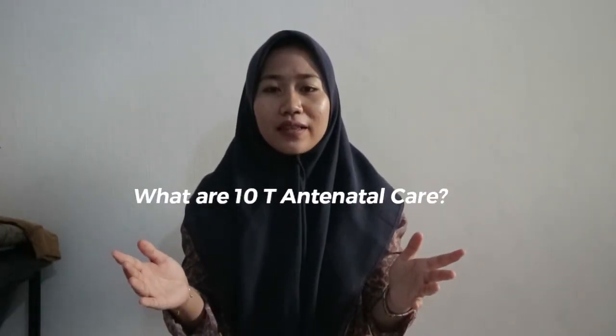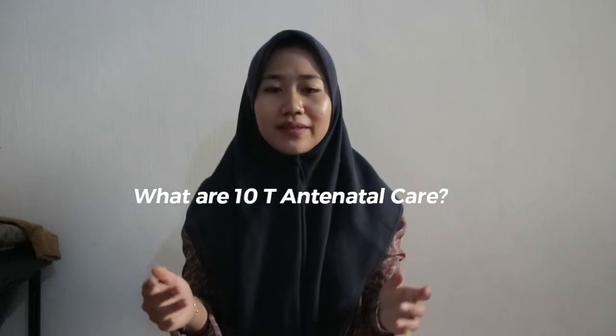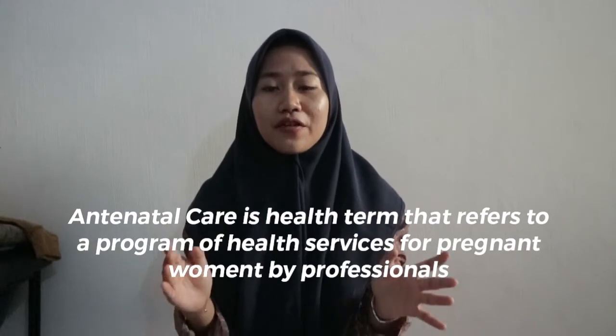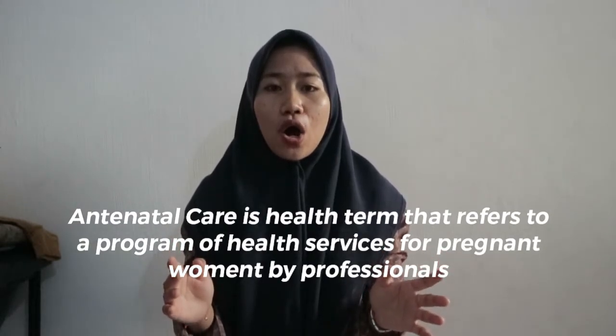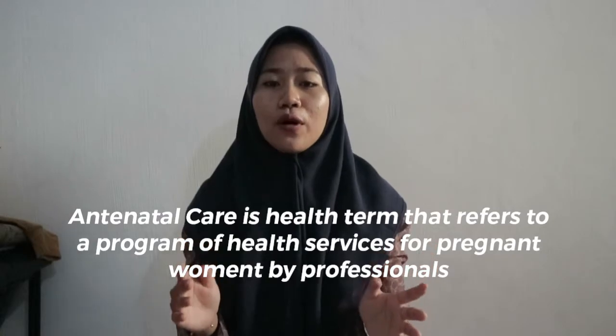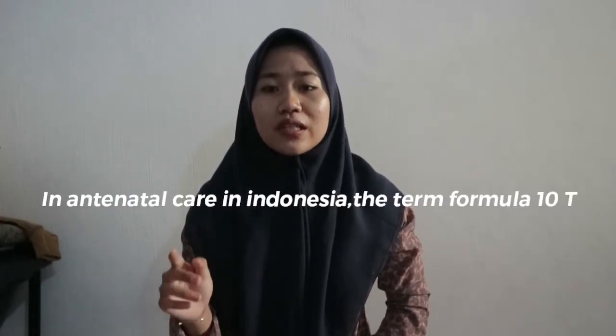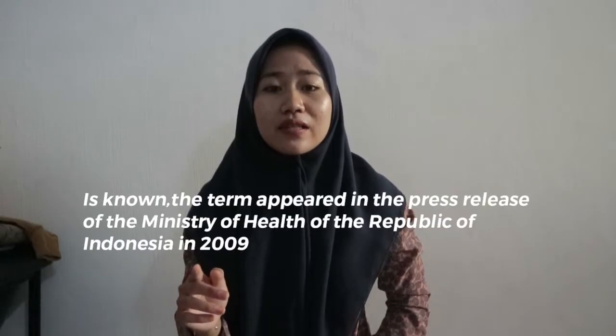What are the 10T standard antenatal care? Antenatal care is a health term that refers to a program of health service for pregnant women by professionals. Each antenatal care program has been adjusted to the standards set in the guidelines for hospital staff and local health centers. In antenatal care in Indonesia, the term Formula 10T is known.